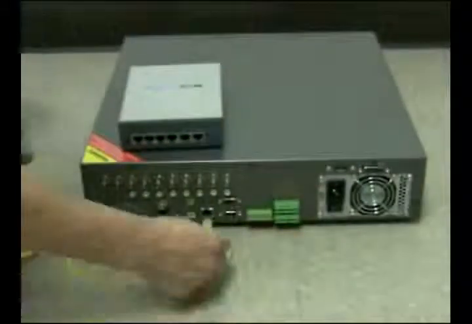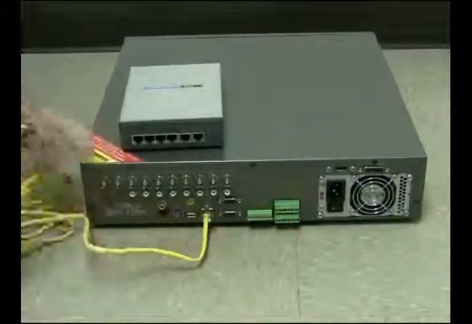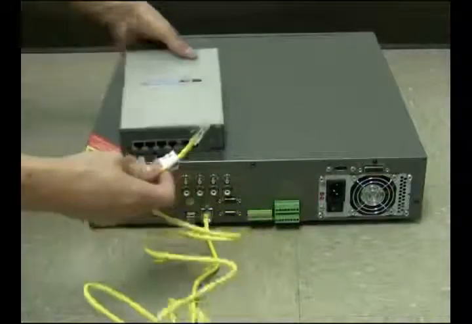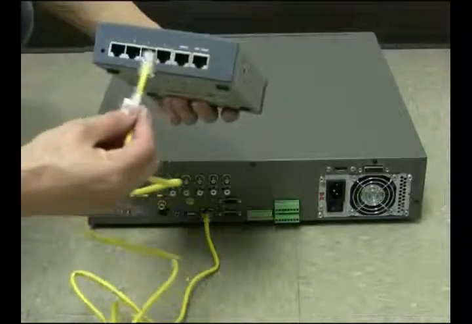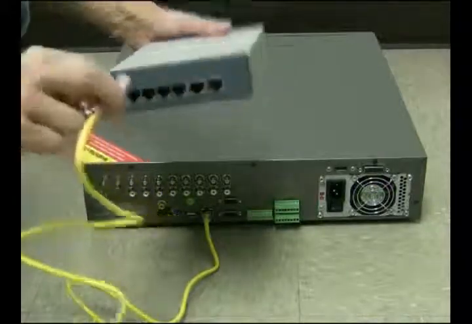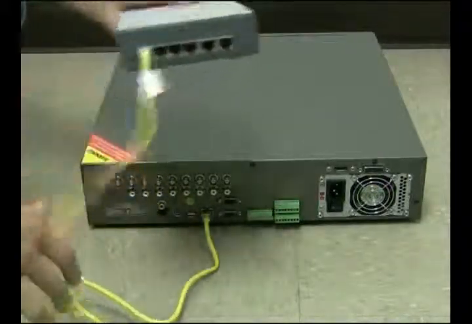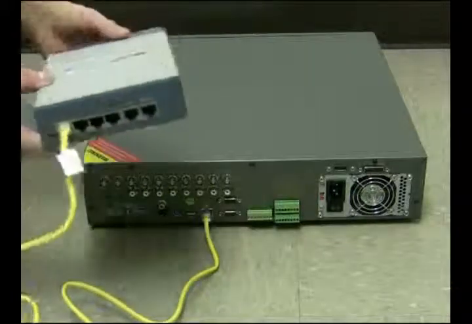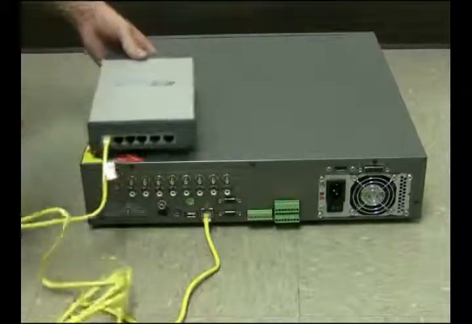You connect one on the DVR and the other one into your router on whichever port. Let's say port 1. And that's it. This is the first step for remote viewing.